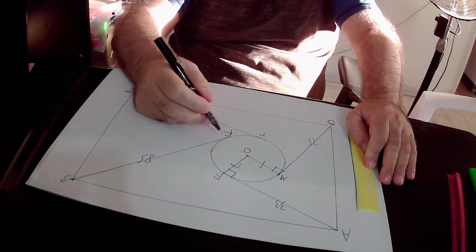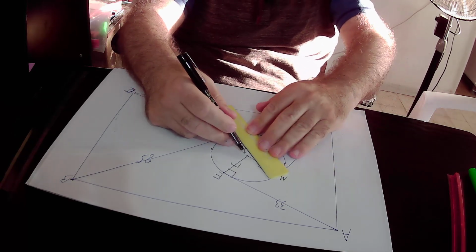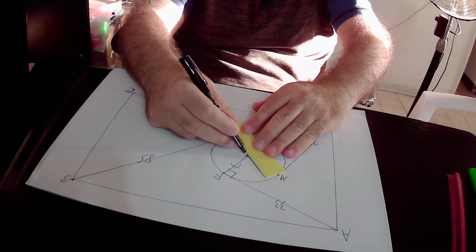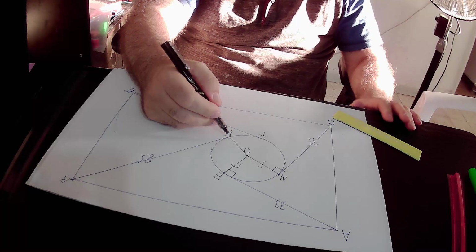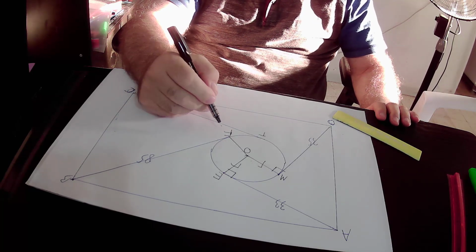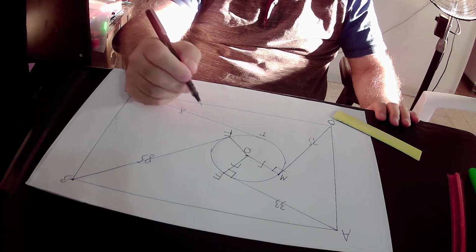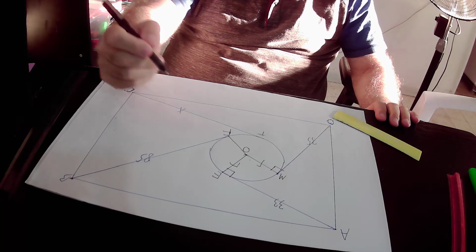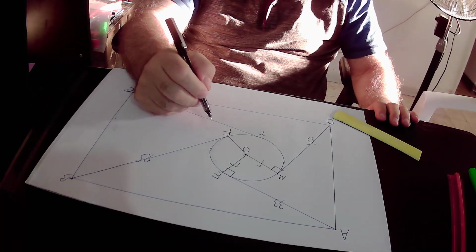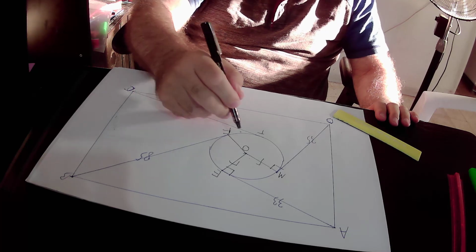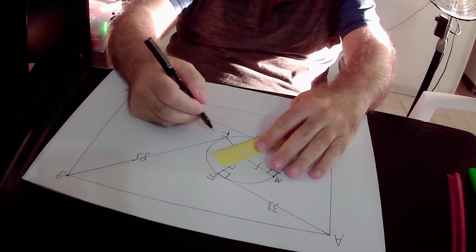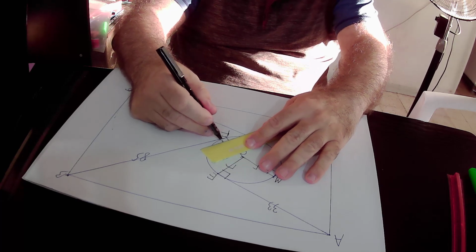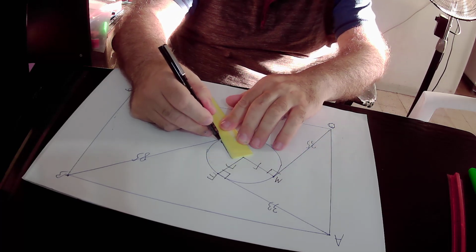Likewise, we join points O and F together by a straight line. Here, point O is the center of the circle, point F is a point on the circle itself. Therefore, OF is the radius of this circle, and we have the radius OF that is drawn to the point of tangency. Therefore, according to rule number 1, this angle will be equal to 90 degrees.